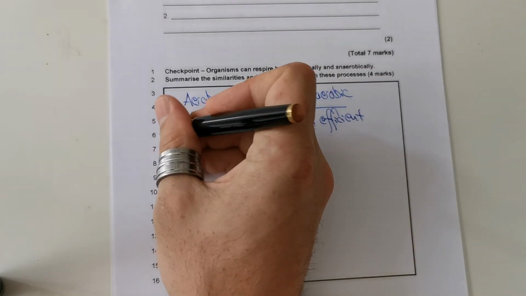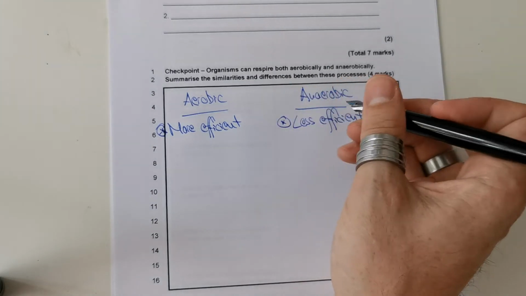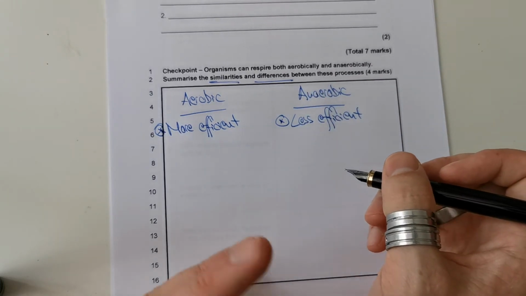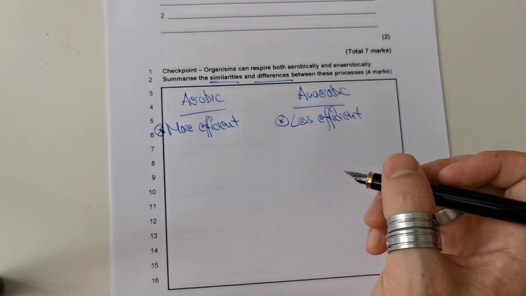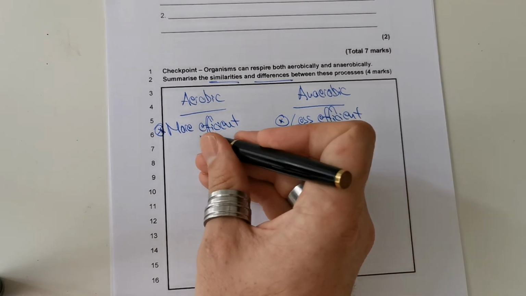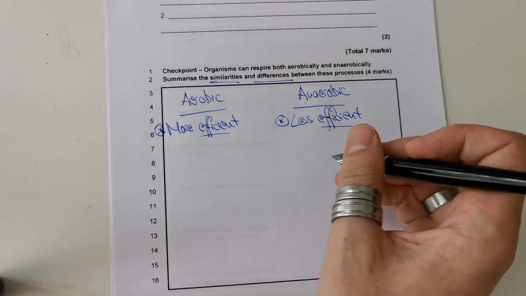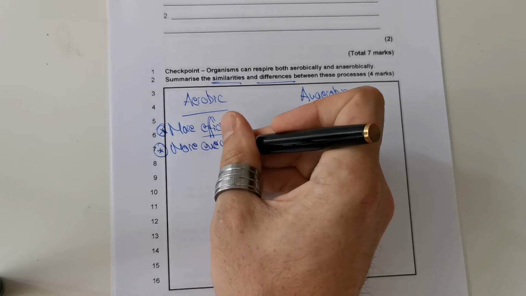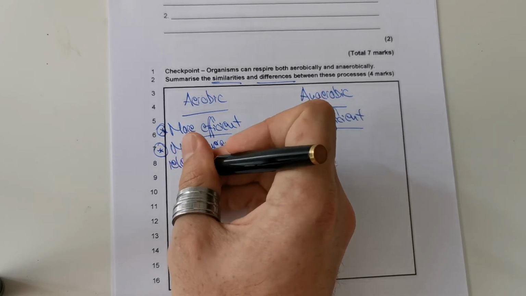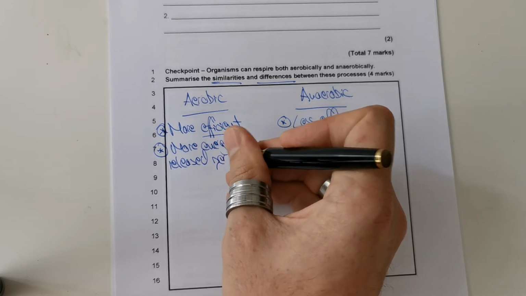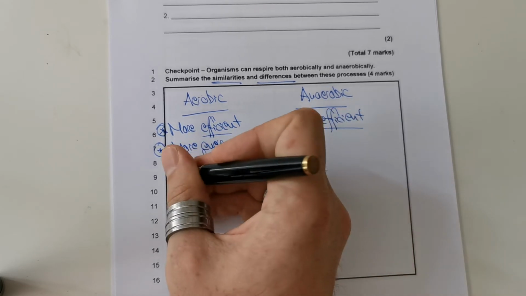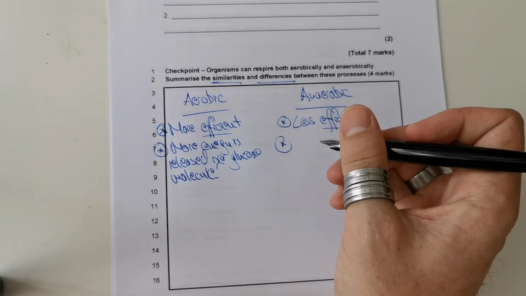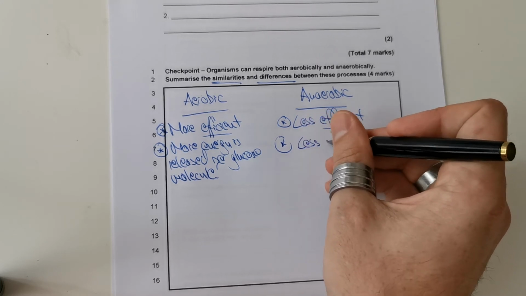So as you see, we're doing this in a table and we're doing it bullet points. This is still comparison, the similarities and differences. Just because it's in the table, just because it's written in bullet points doesn't matter. It can be as basic as this in an exam question, as long as you are getting those key ideas down. So if it's more efficient, more energy is released per glucose molecule. So therefore, if more energy is released per glucose molecule, what do you reckon about an anaerobic respiration? Less energy is released per glucose molecule.